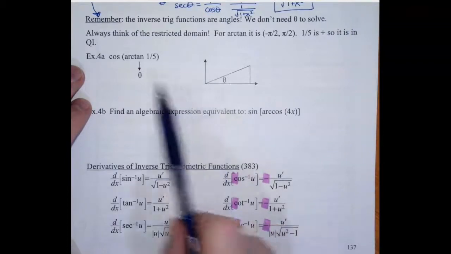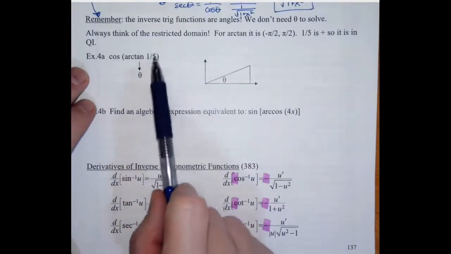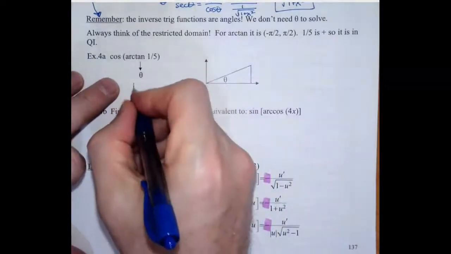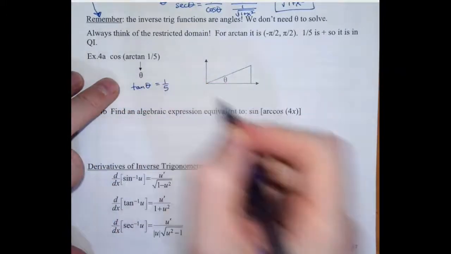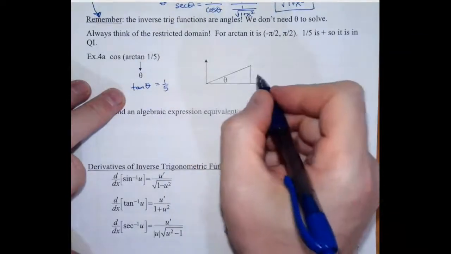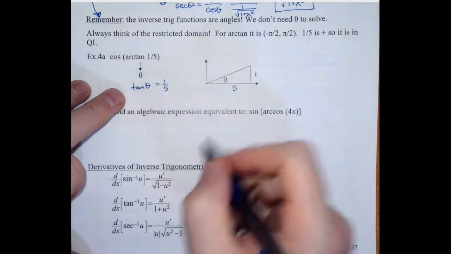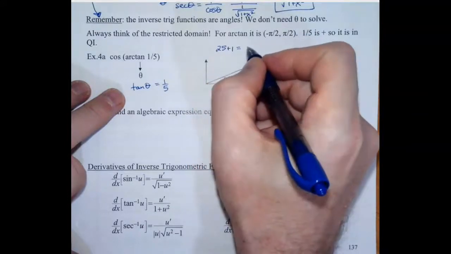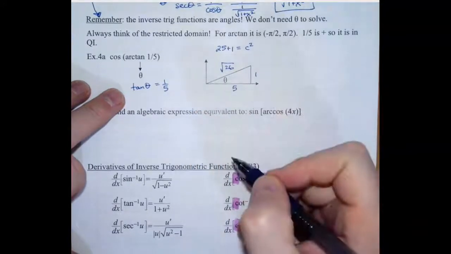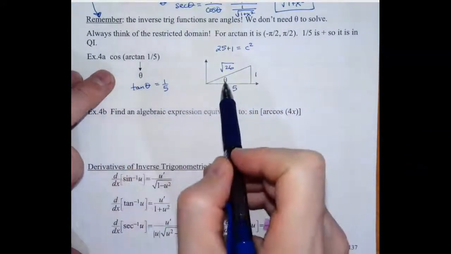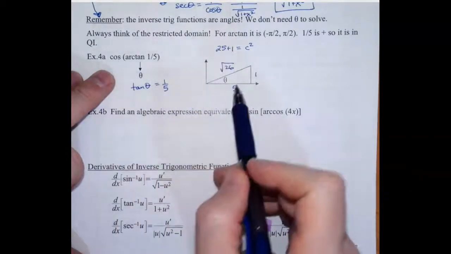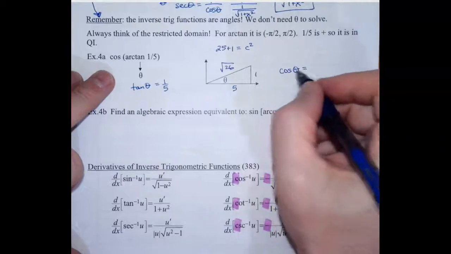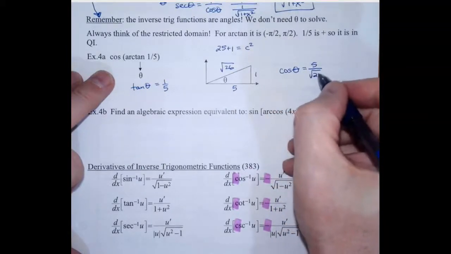Alright, so we want the cosine of the arctangent of 1/5. So that is the angle. So we want to focus on using that. What that's telling us is the tangent of theta equals 1/5. So the opposite over the adjacent is 1/5. Now if we do the Pythagorean theorem there, a squared plus b squared equals c squared, so that's going to be root 26. So now we're taking the cosine of this angle. We're using this to fill in the sides, and then we'll go back and do cosine. Cosine is adjacent over hypotenuse, so the cosine of theta is going to be 5 over root 26.